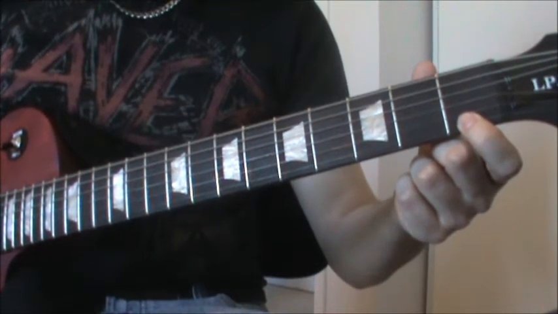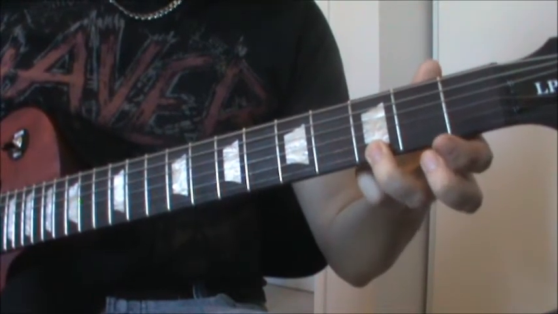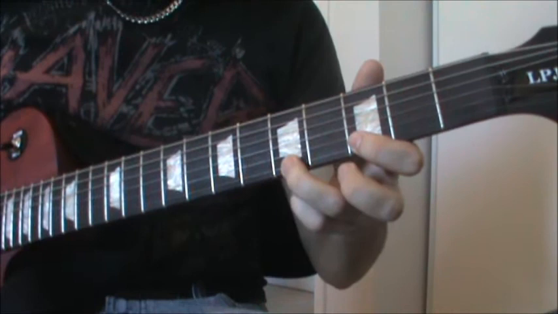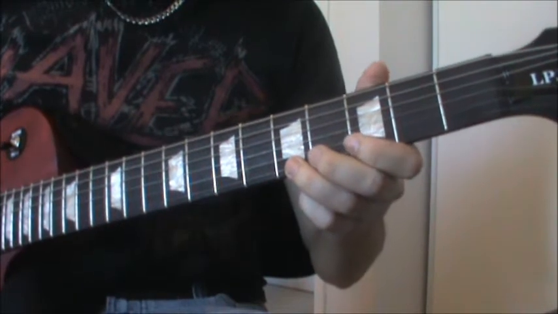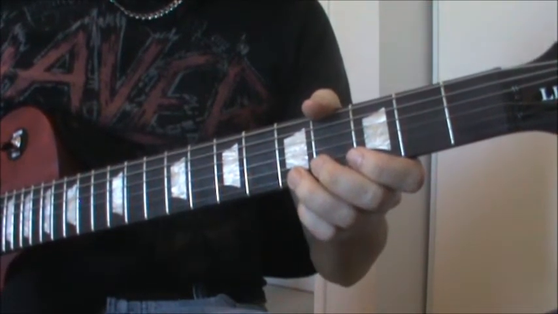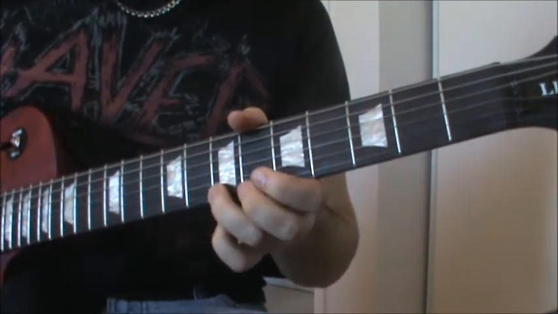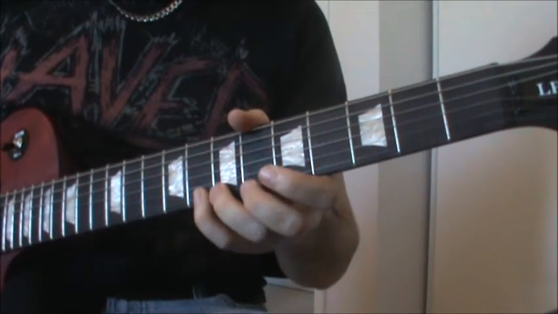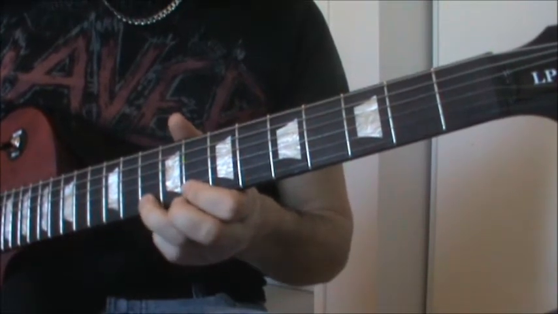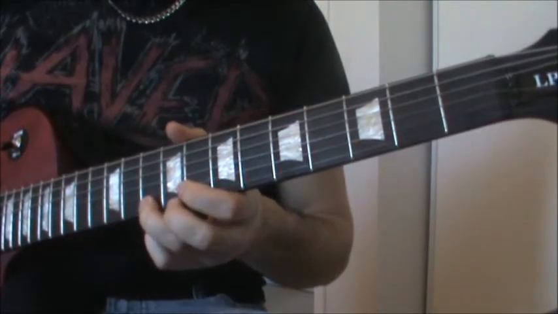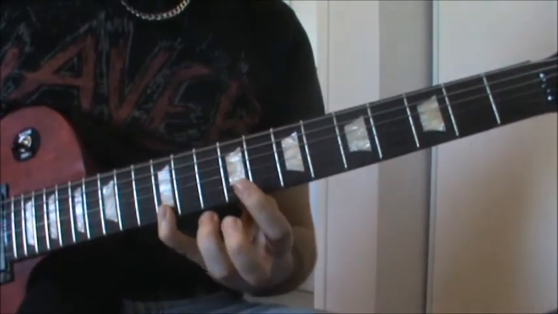Now in between F and G is a whole tone. So that's why the 3rd fret is a G. Now between G and A, there's another whole tone. So the 5th fret is an A. In between A and B, there is another whole tone. Now in between B and C, there's a semitone. In between C and D, there's a whole tone. And in between D and E, there's another whole tone. So at the 12th fret, we've got our E again.